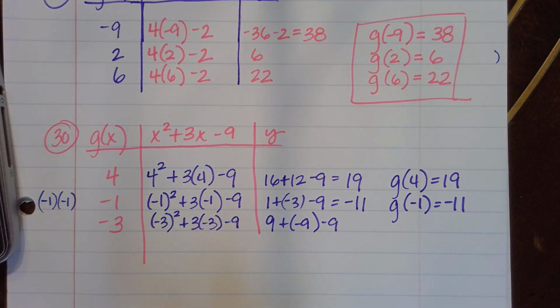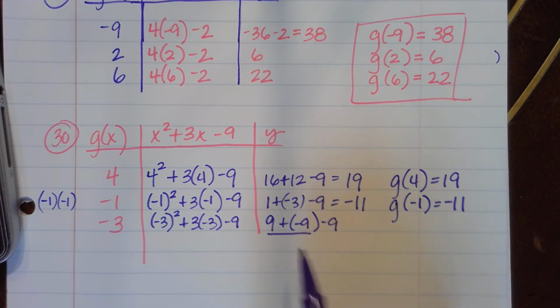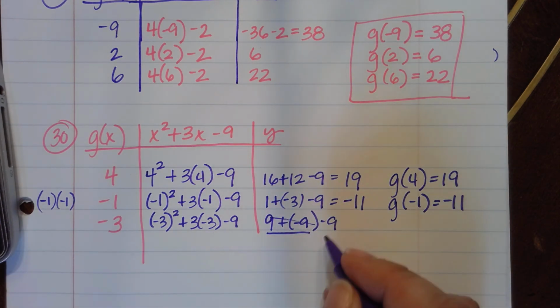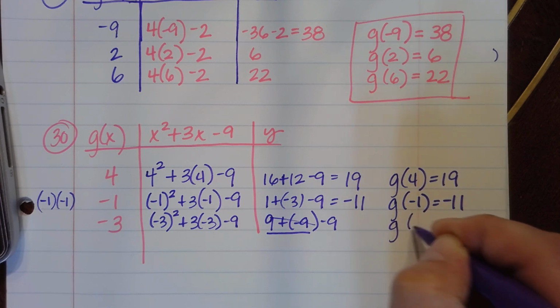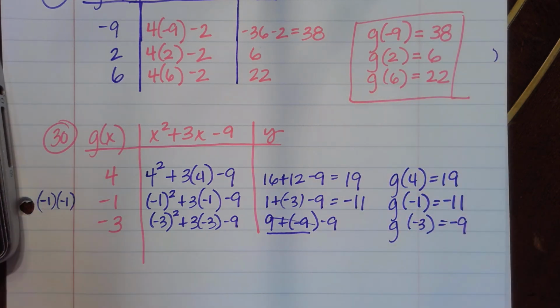Okay, so you can look at this two ways. If I look at 9 plus negative 9, these two are actually going to cancel each other out. And that leaves me with negative 9. So I will write this as g of negative 3 is equal to negative 9. Okay? And those are your answers.